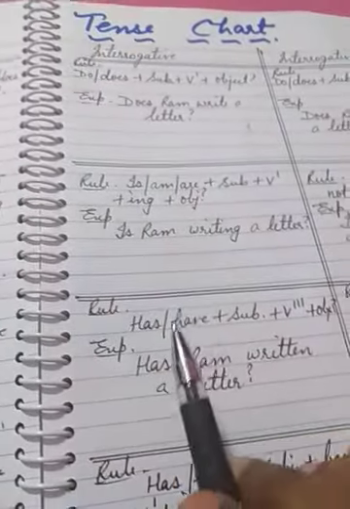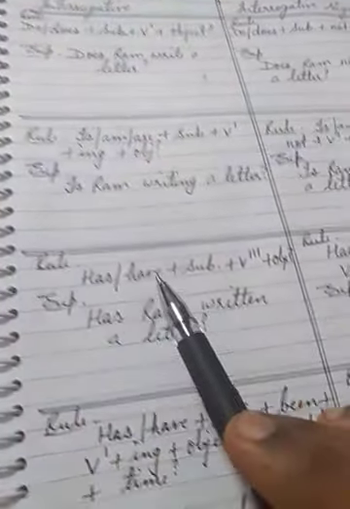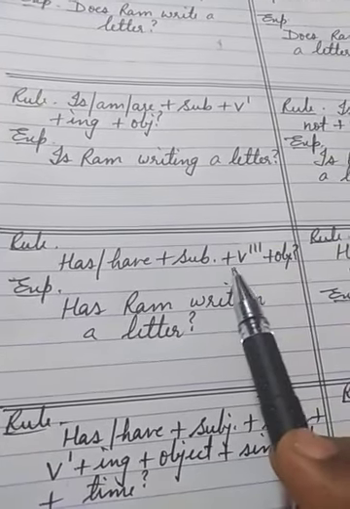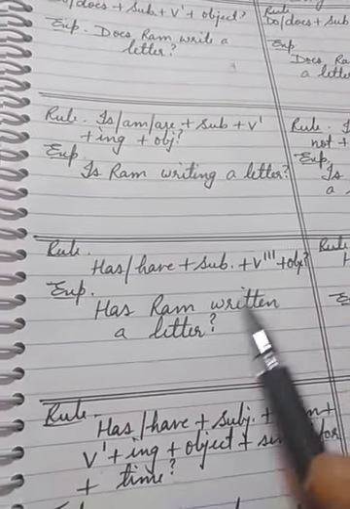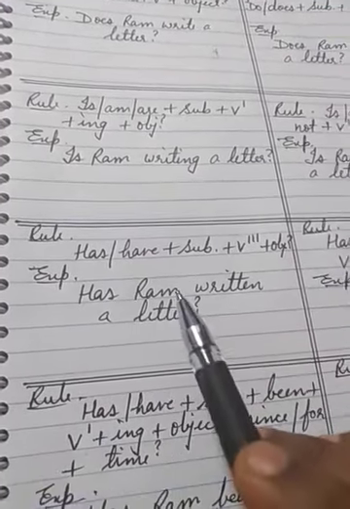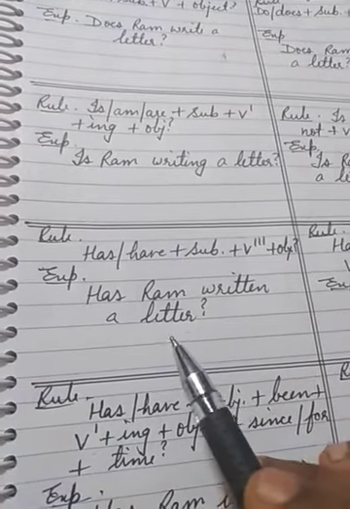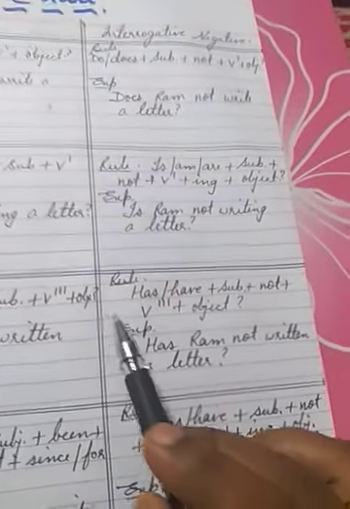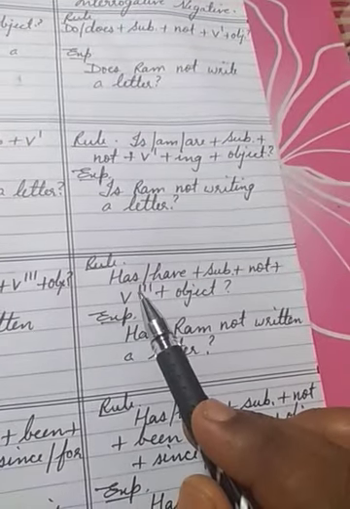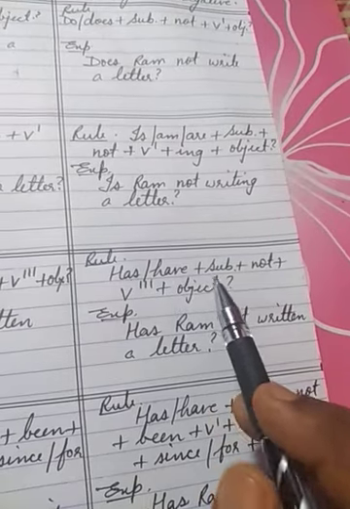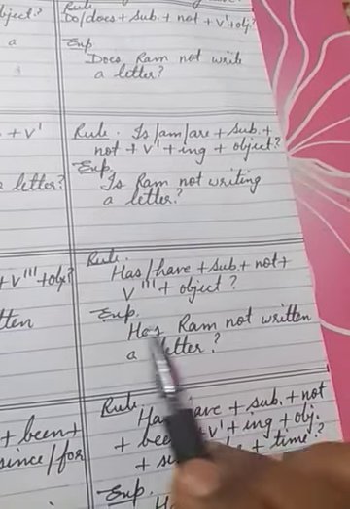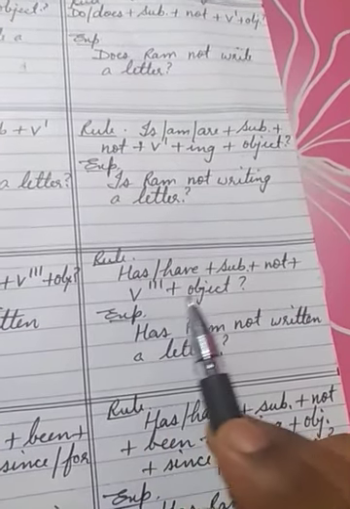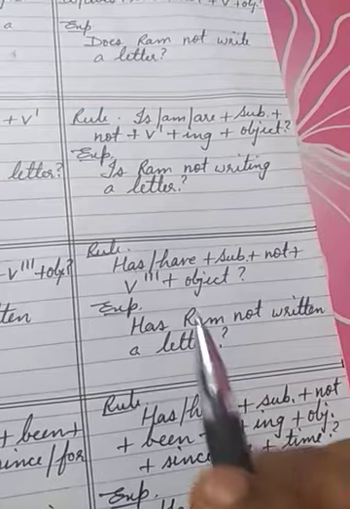Now for interrogative, has or have plus subject plus verb third form plus object, question mark. Example, has Ram written a letter? Now for interrogative negative, the rule is has or have plus subject plus not plus verb third form plus object, question mark.